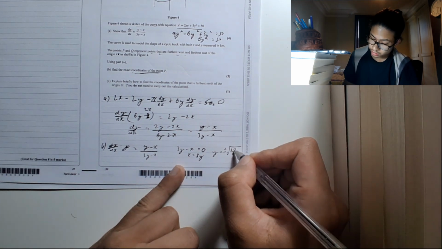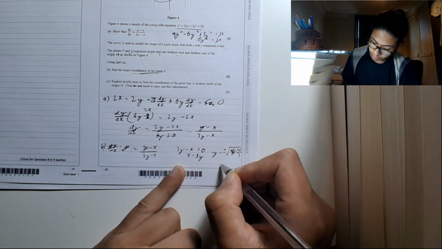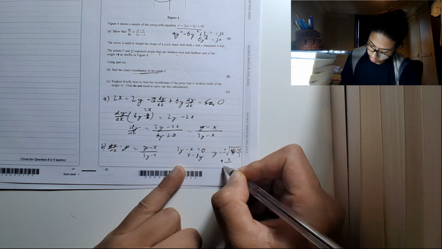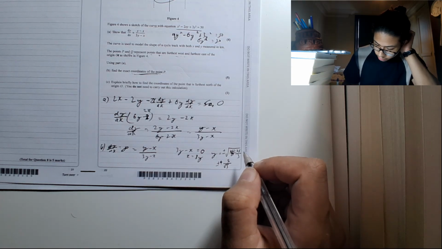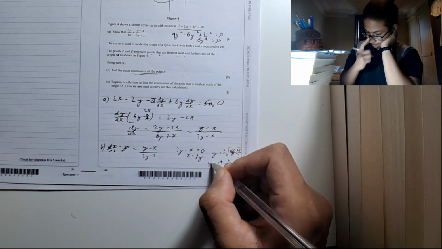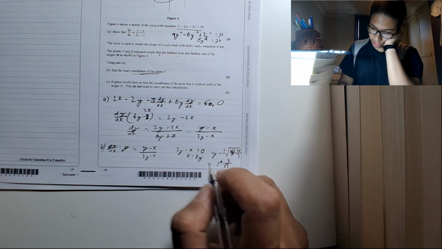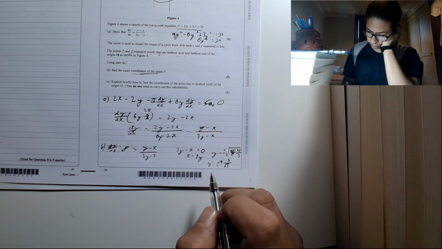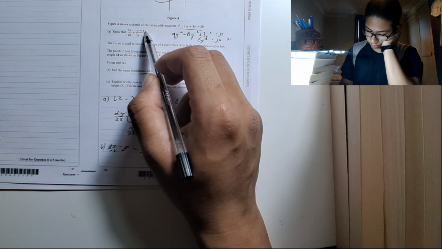Divide by 2, 25 over 3, which is plus minus 5 over root 3. And so this will be the y coordinate. I guess you can just do the same. This one would be the minus, this one would be the plus, and then where do I sub in to solve? Here? No, it would be here.